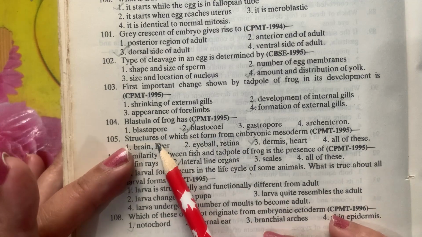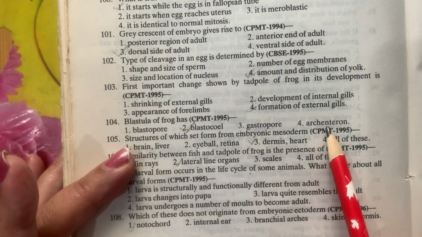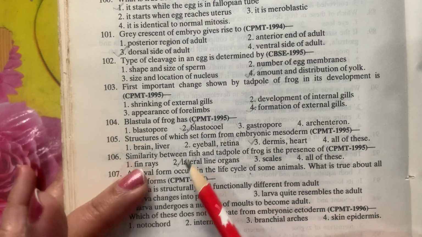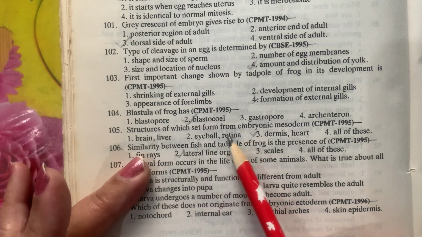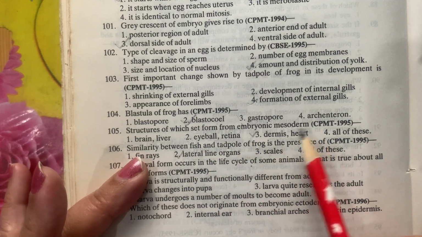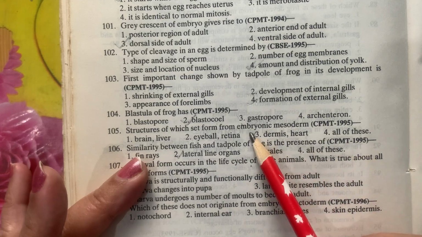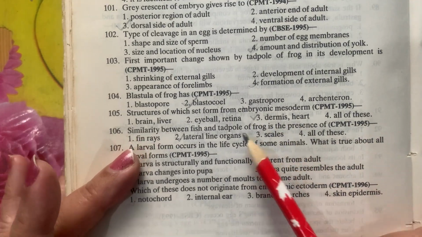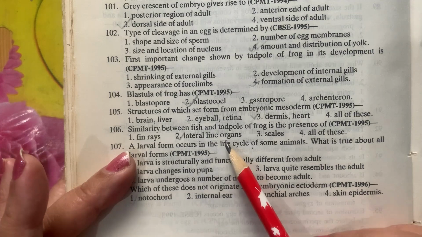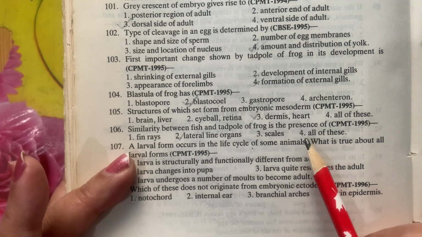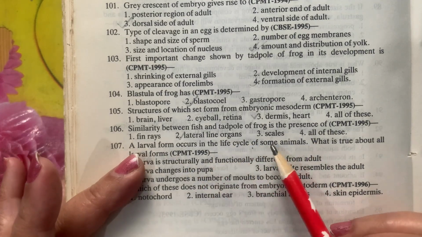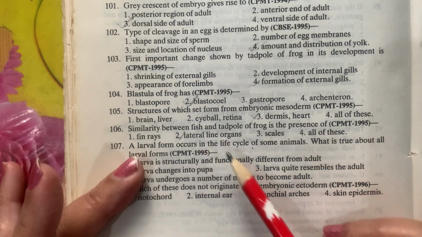Blastula of frog has blastopore, blastocele, gastropore, archenteron. It is blastocele. Structures of which set form from embryonic mesoderm: brain and liver, eyeball and retina, dermis and heart, all of them. It is dermis and heart. Similarity between fish and tadpole of frog is the presence of fin rays, lateral line organs, scales, all of them. It is lateral line organs.